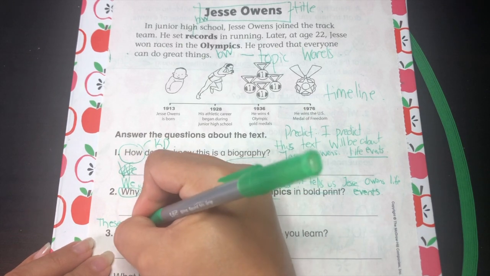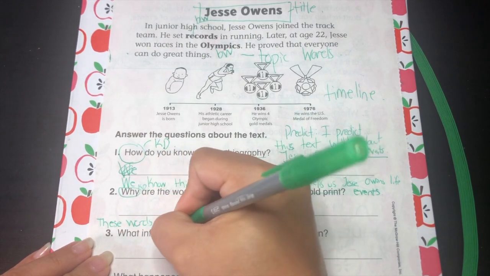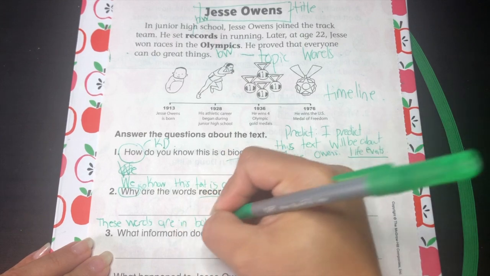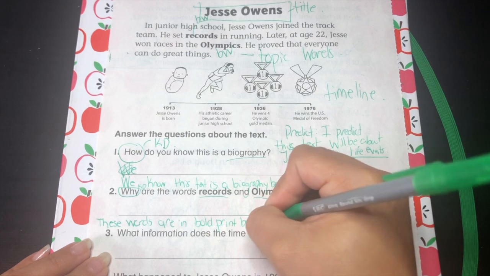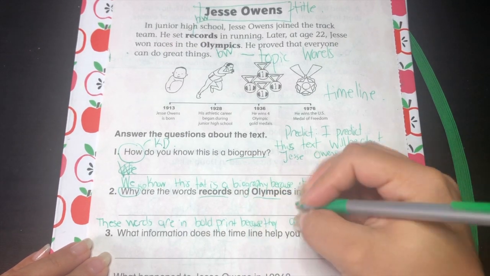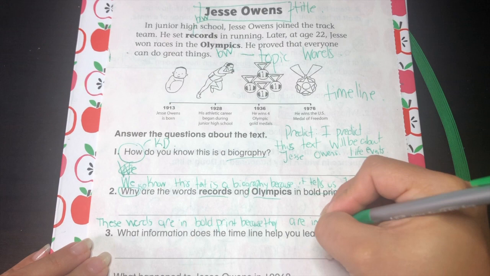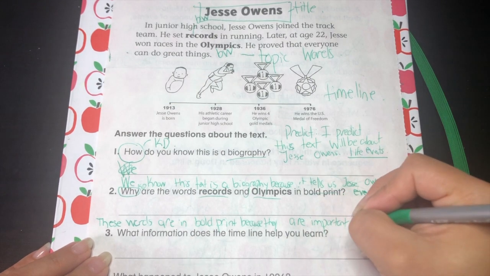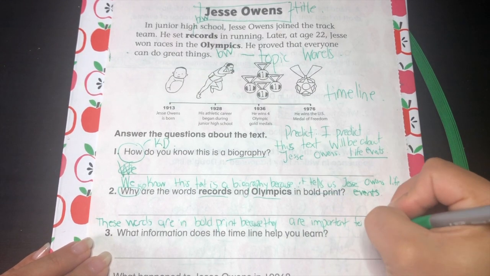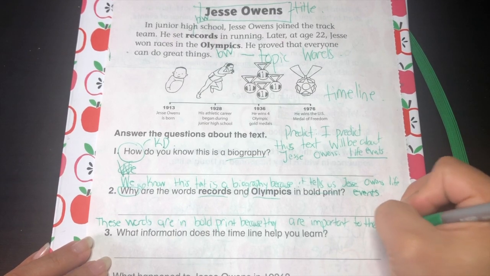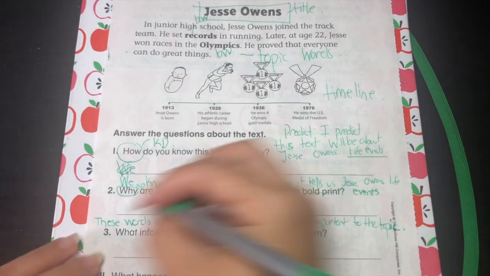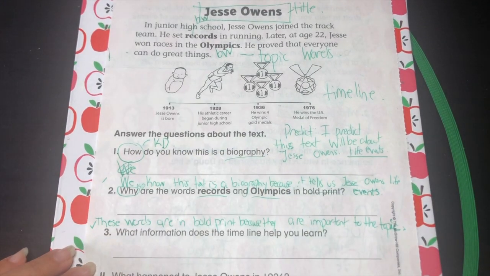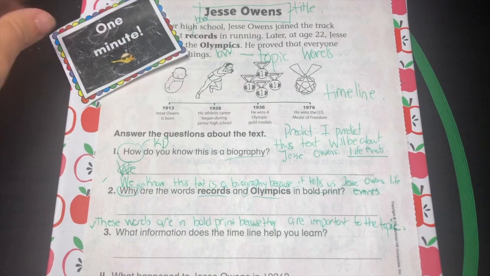These words are in bold print because they are important to the topic. So if you wrote something similar to that, put a little check mark next to your answer, okay? And you know what to do.